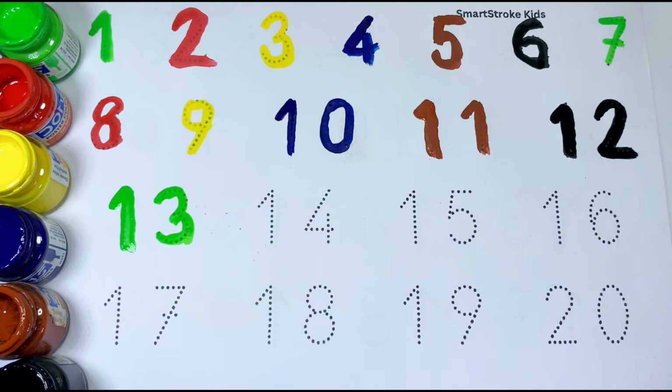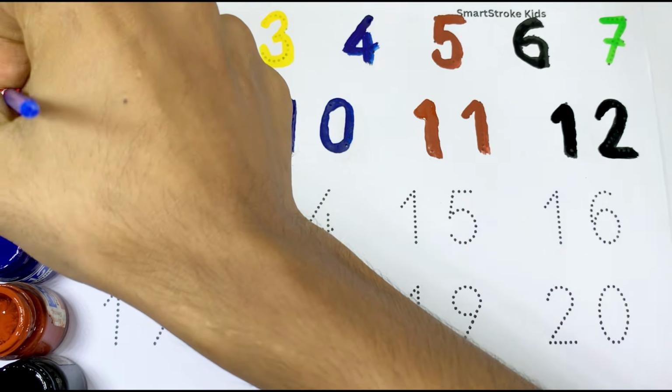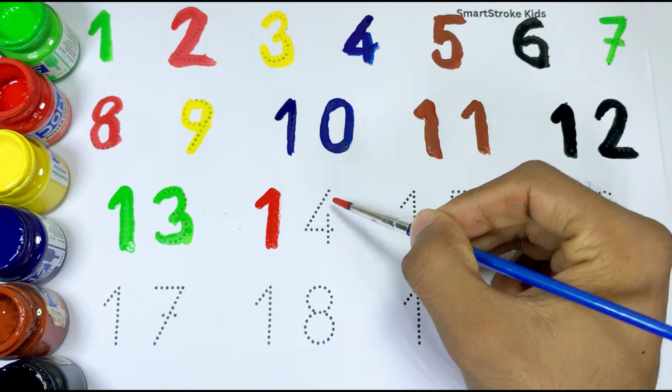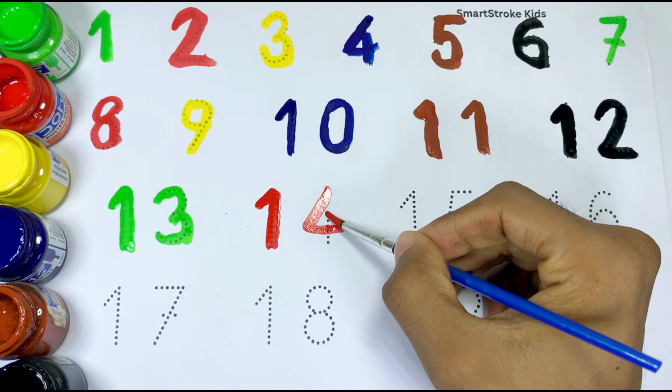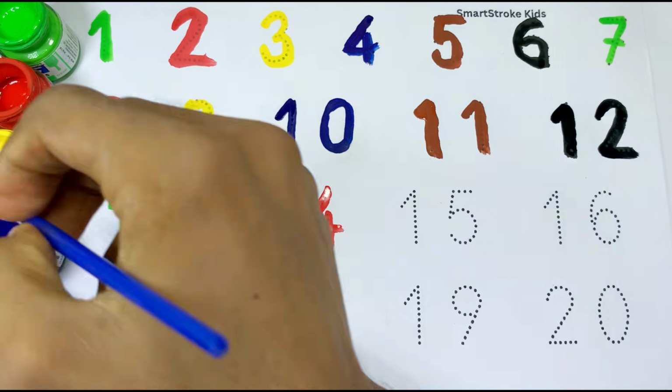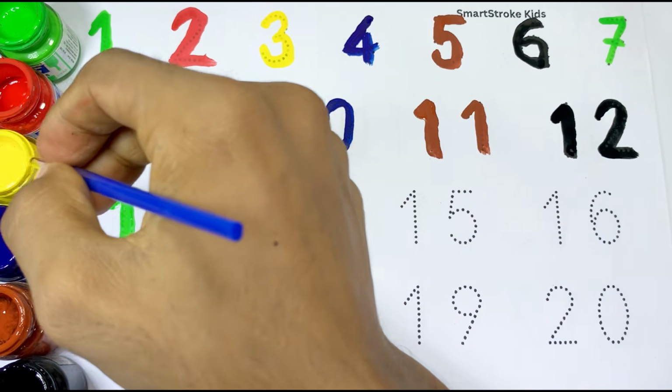13. It's now you draw 14, the numbers of 14, and use red color. 14. It's now you draw 15, the numbers of 15. You are doing great, and use yellow color. Wow.